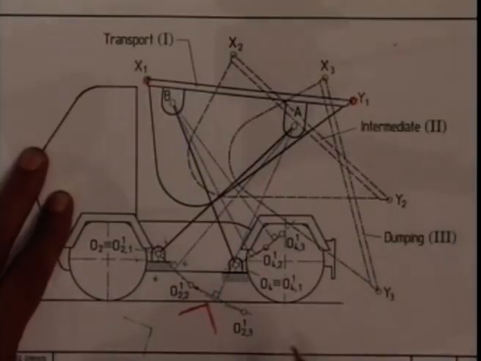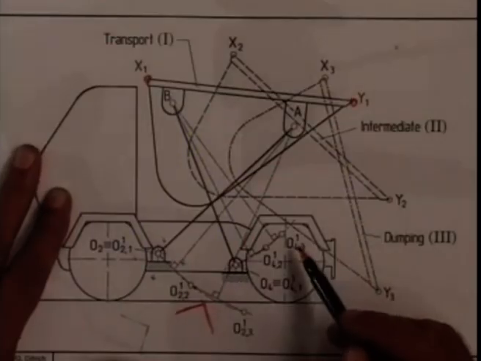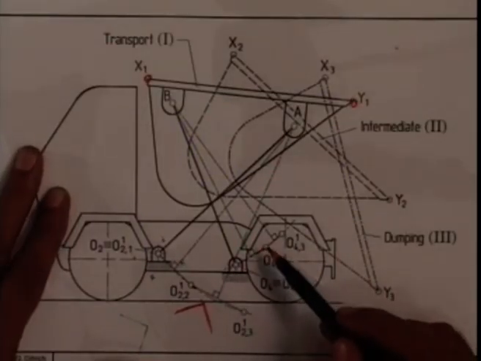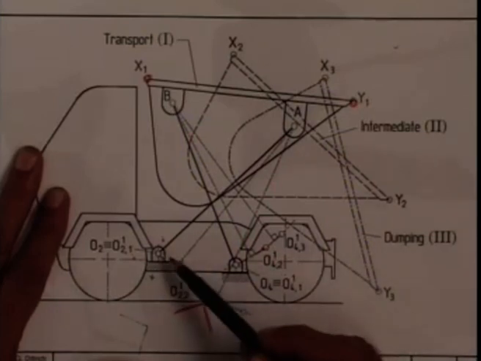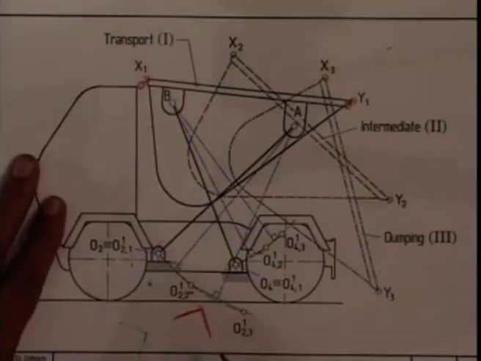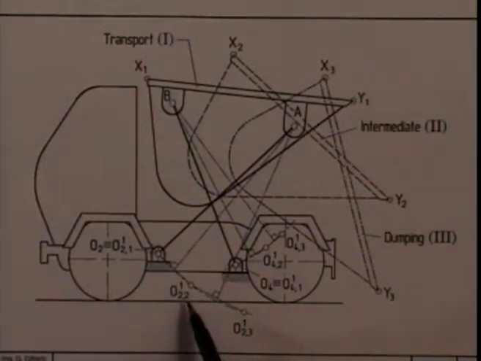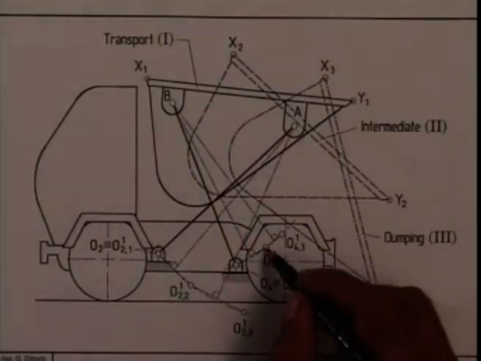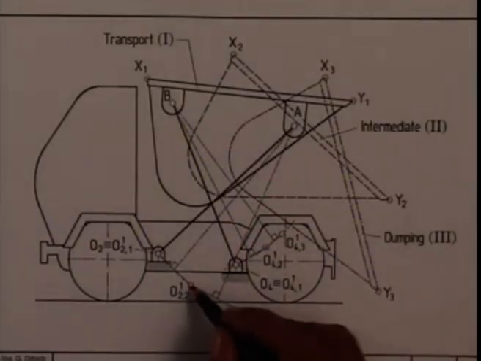And we see that this O4 has moved to this position and O2 has moved to this position. So these 2 positions we call O2 21 and O4 21. This is O4 21, this is O2 21.